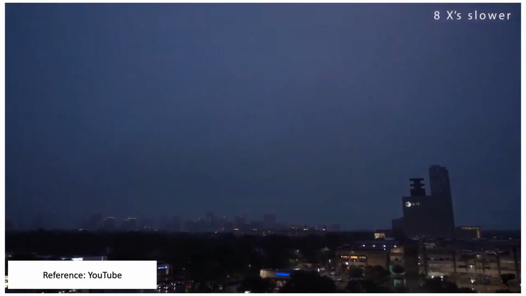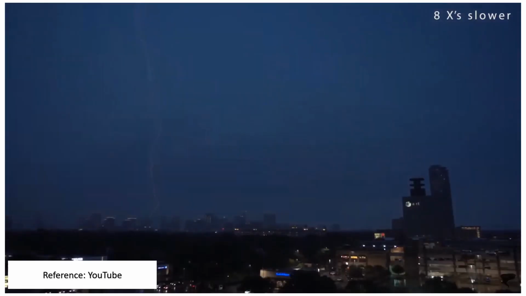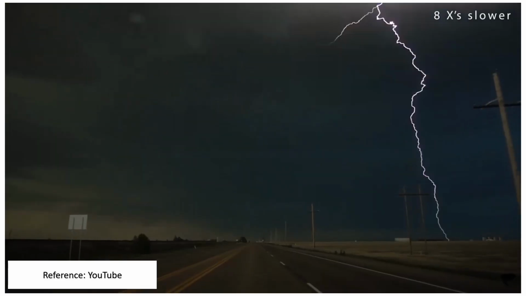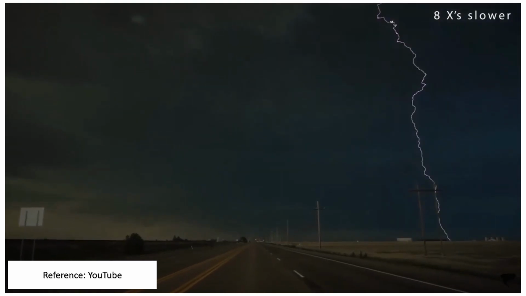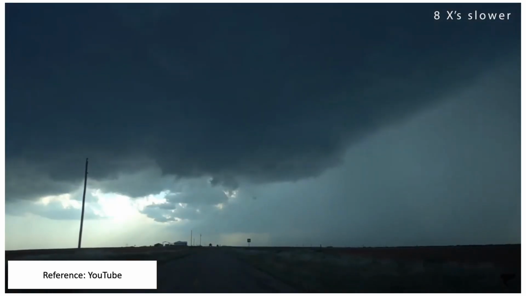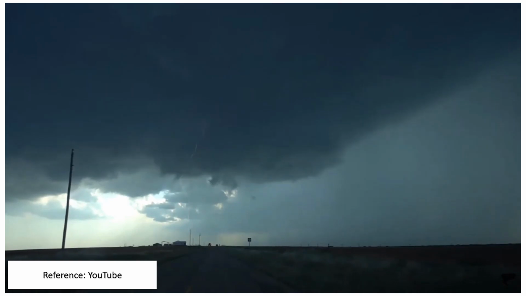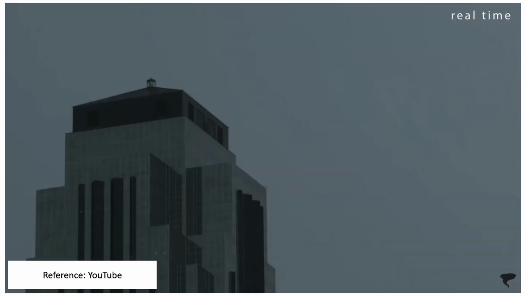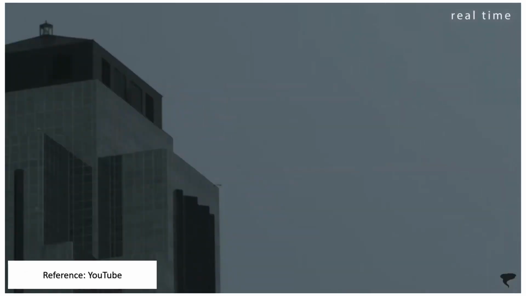It's difficult to be 100% sure eyeballing them, but many positive CGs and negative CGs have visibly different behavior that you can see. Often after a negative CG return stroke, multiple other return strokes follow, causing the main channel to flicker. This is called a multi-stroke CG flash. Check out this multi-stroke CG actually sailing in strong winds.